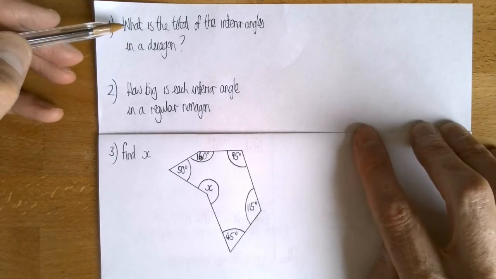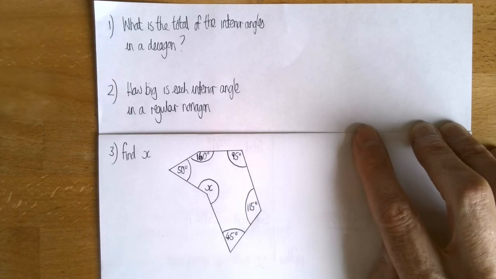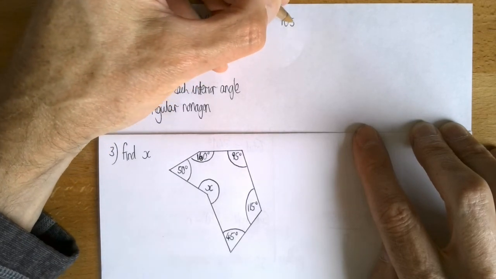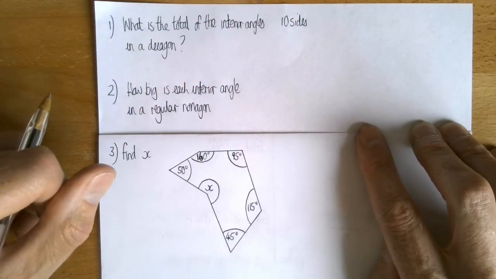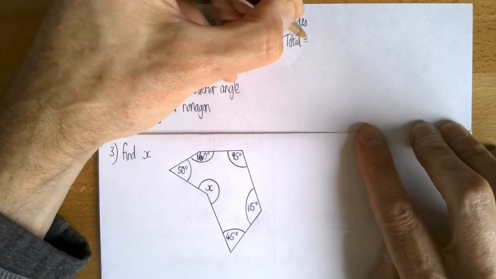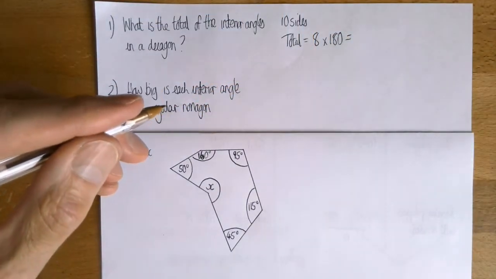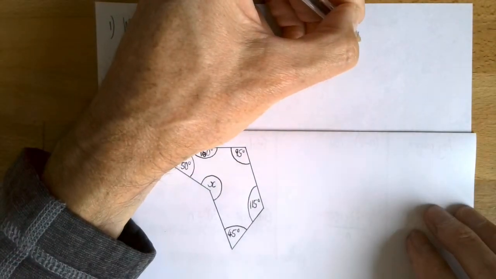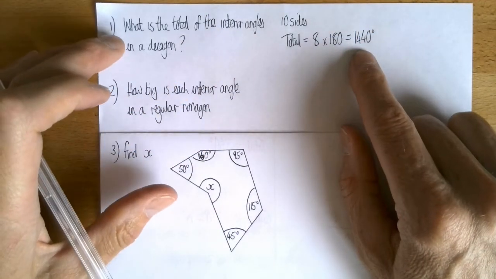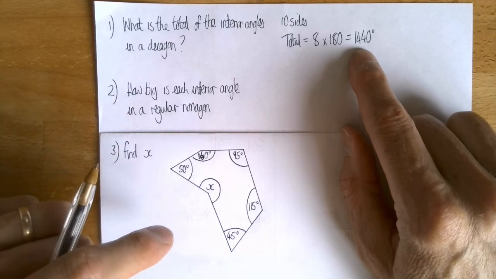Okay, so the total of the interior angles in a decagon. So remember that rule, number of sides take away 2 times 180. A decagon is 10 sides. So 10 take away 2, it's going to be 8 times 180, and 8 times 180 is 1,440. So that is what the angles inside a decagon, a 10-sided polygon, add up to.